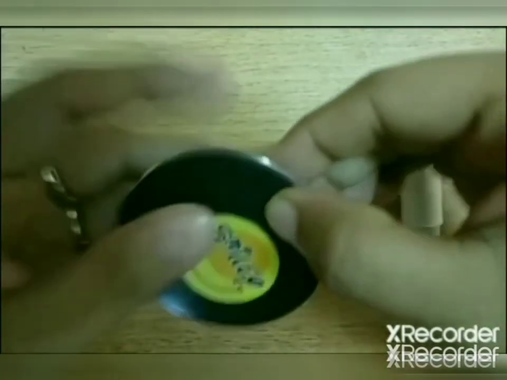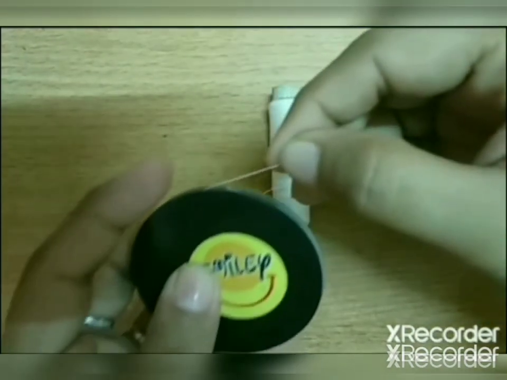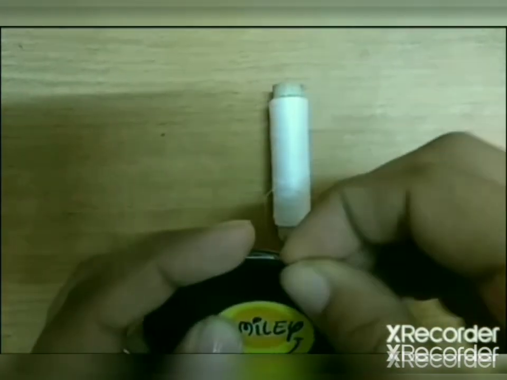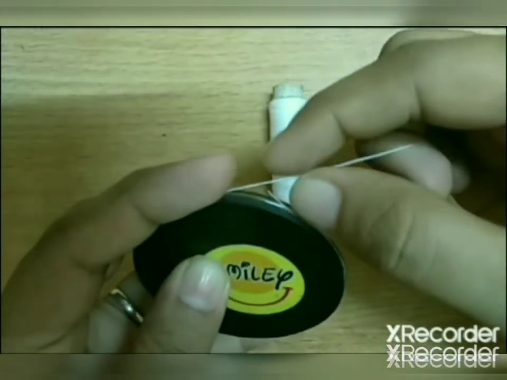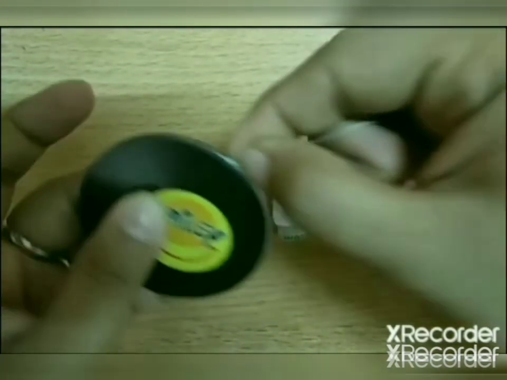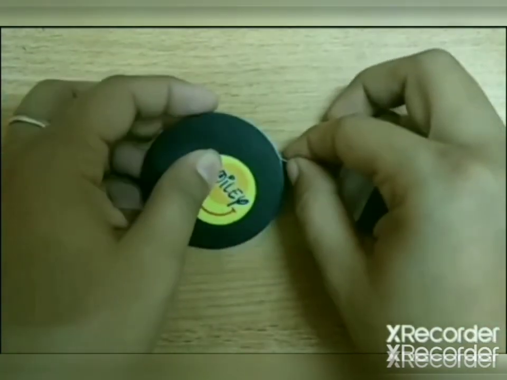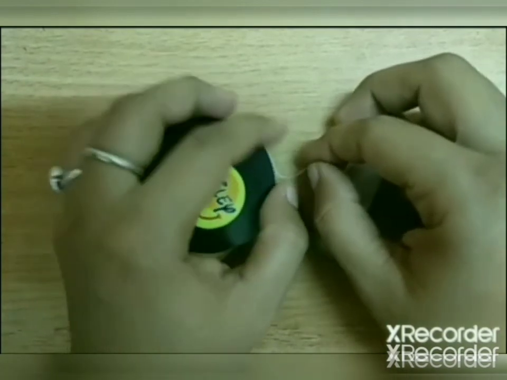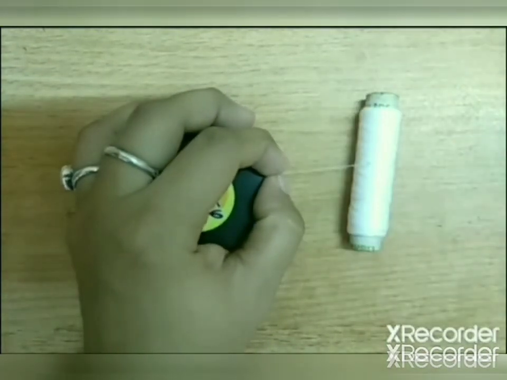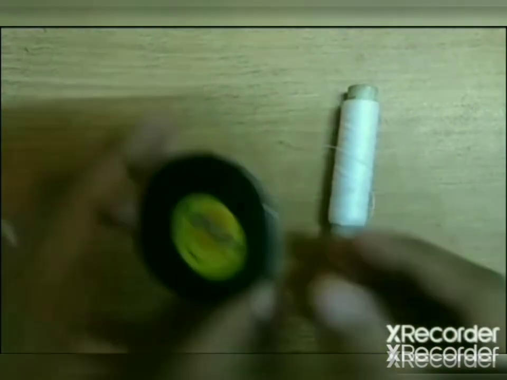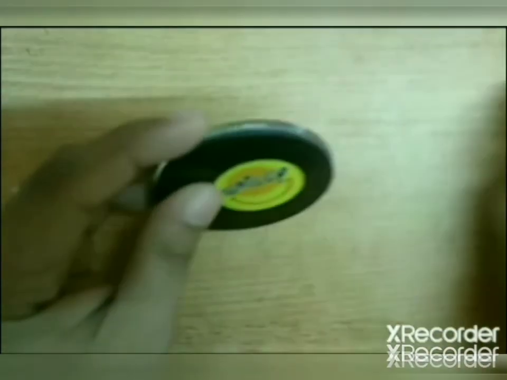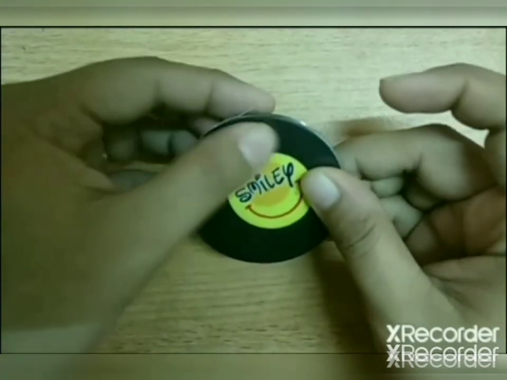thread. Now we will stop at a point from where I started. We will stop at this point because this is a point from where I started. Now its boundary is fully covered. So what we will do? We will cut another end of the thread with the help of scissors. Now its boundary is fully covered.